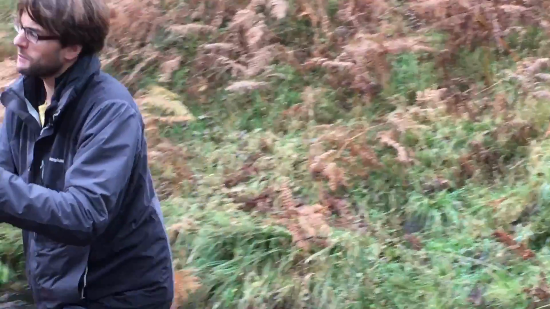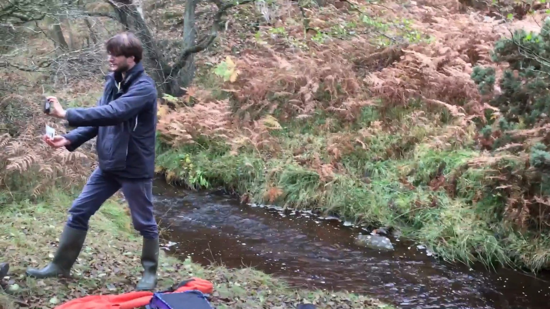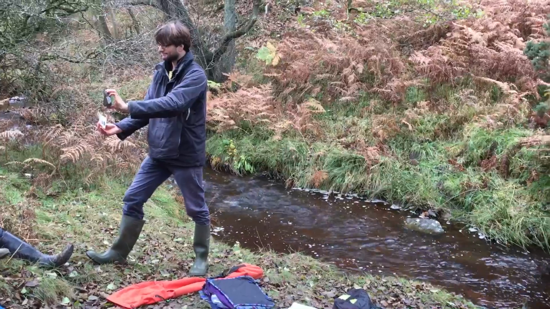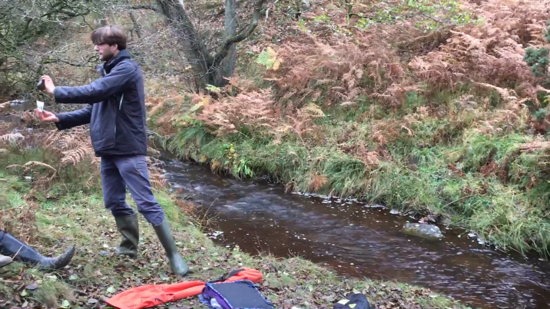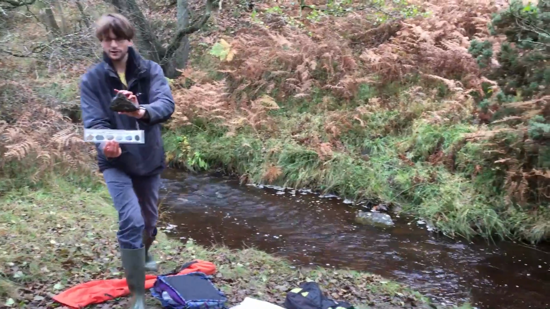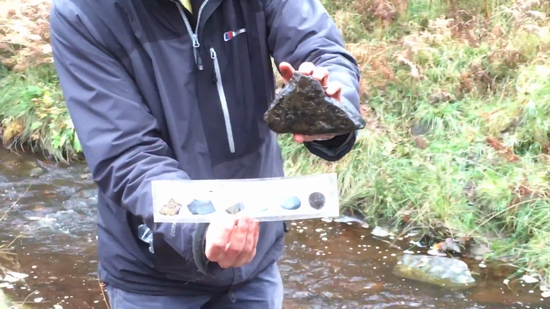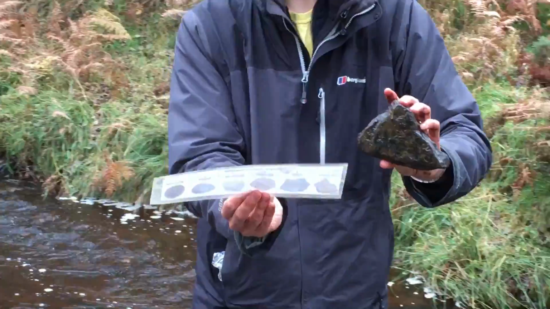Coming over this way. Remind me of your name again, sorry. Lucy. I've asked you that about 3 times. Lucy, what do you think of this? Which stone fits? Subangular she's going for, which is this one, is it? What do you think, Henry? Yeah, he's agreeing, subangular. Anyone else disagree? What do you think, Joe? Subangular, he's going for it. Oh, I'm going to say sub-rounded.